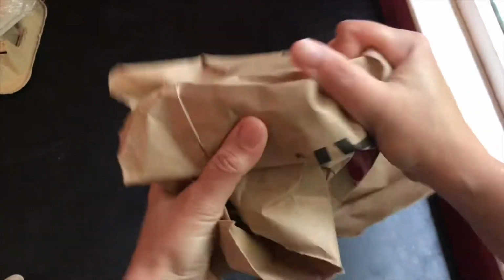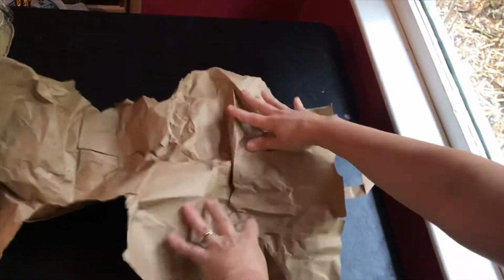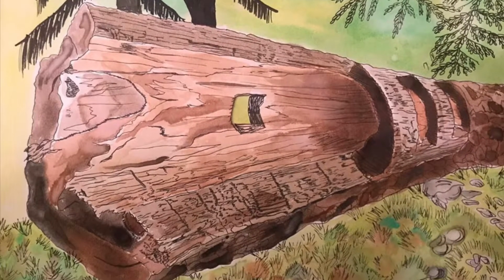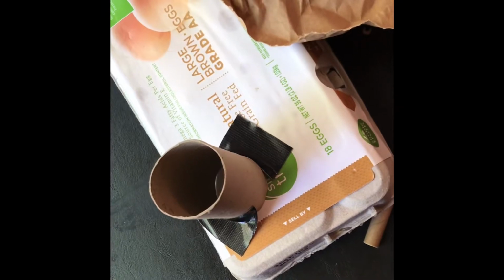I'm crumpling up a grocery bag to achieve texture. I'm going to recreate a campsite. Here's a portion of the campsite in a work of art I created. Toilet paper, cardboard, and egg cartons are underneath the bag to achieve different levels of terrain.